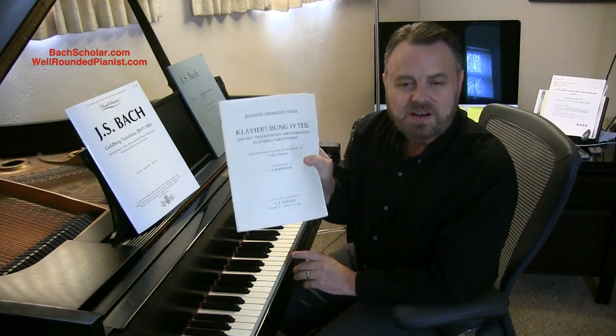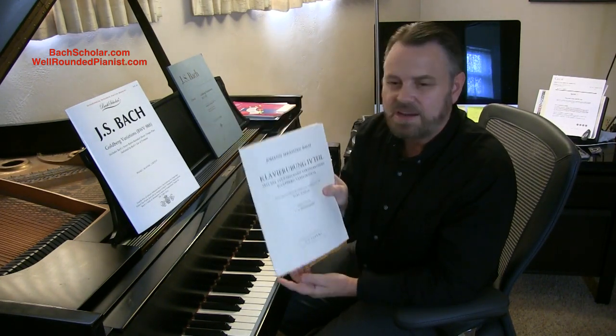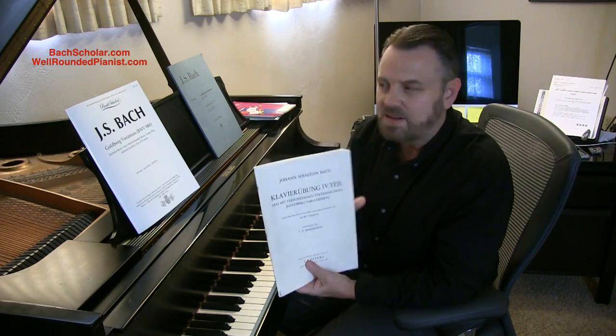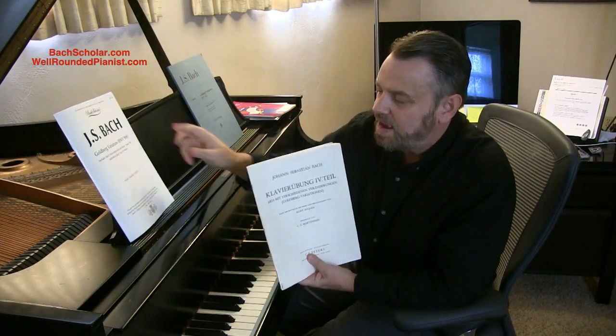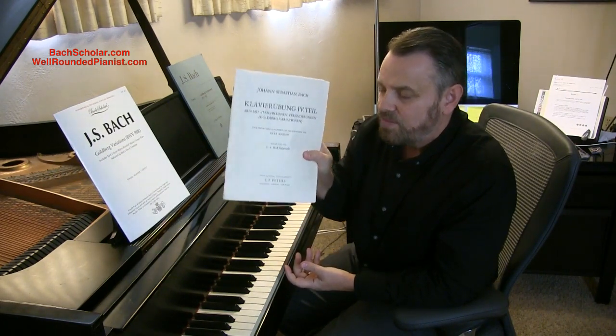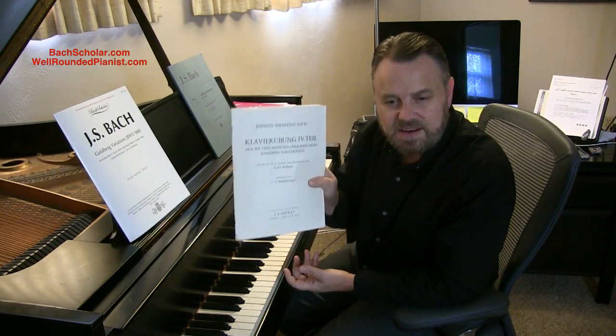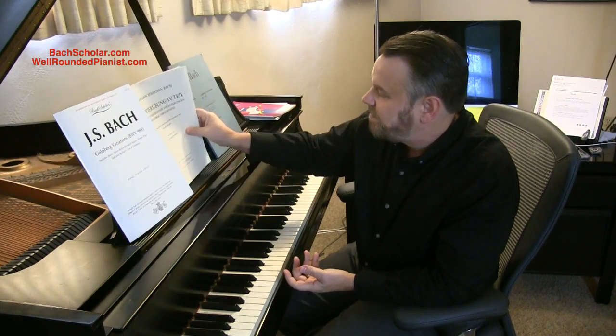So in terms of Bach's fermata placement after variations, Peters is the only edition, other than my edition from 2020 here, that reproduces Bach's plan exactly as he wanted it.